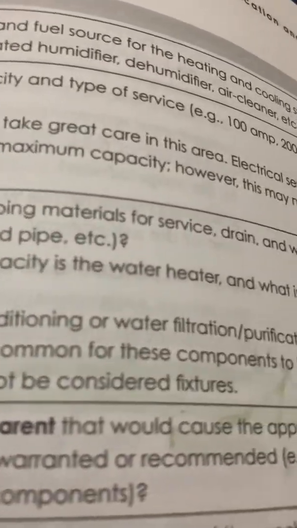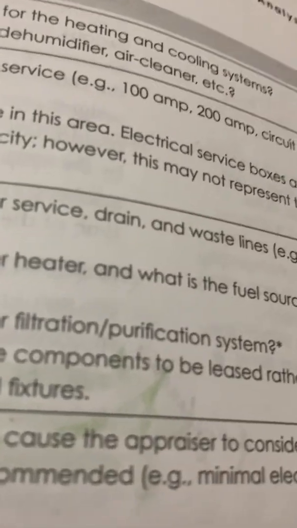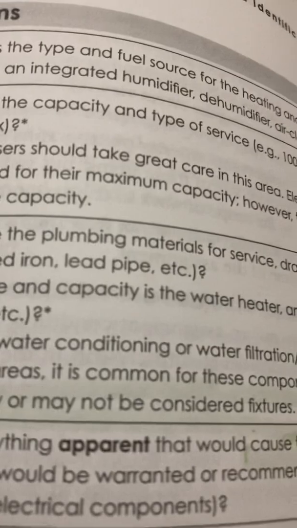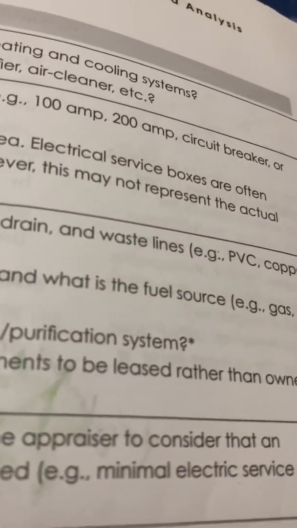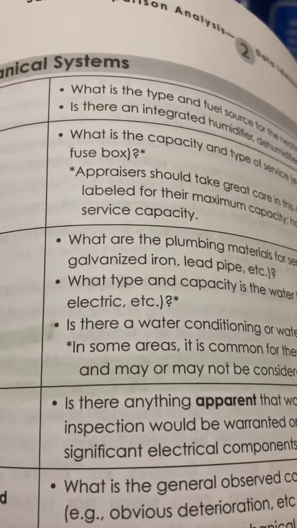Appraisers should take great care in this area. Electrical service boxes are often labeled for their maximum capacity. However, this may not represent the actual service capacity.